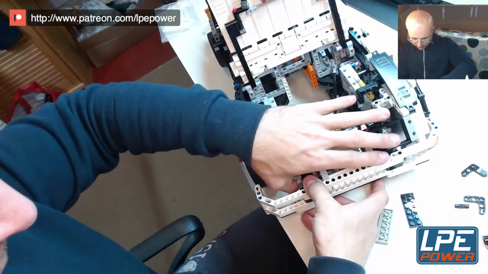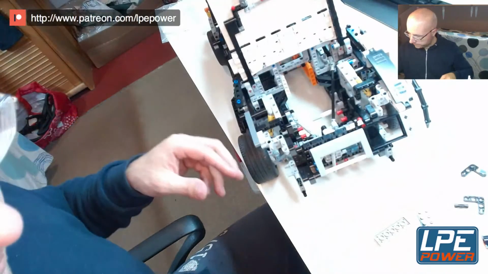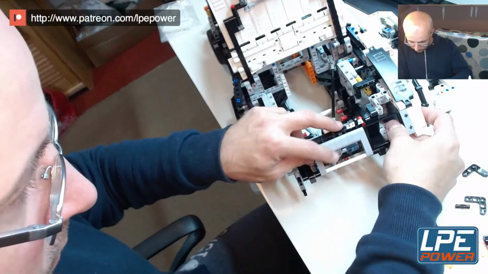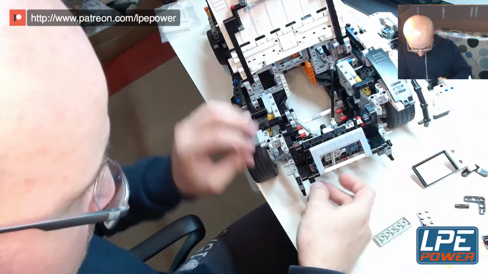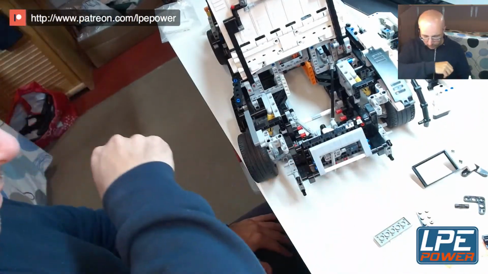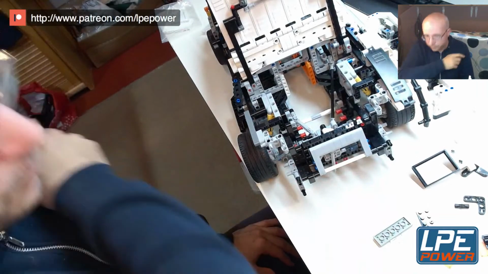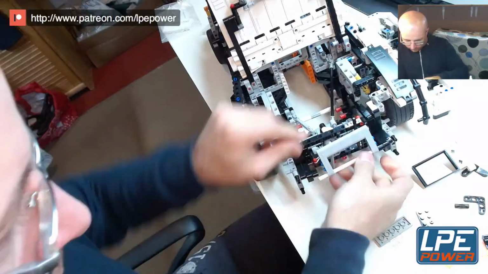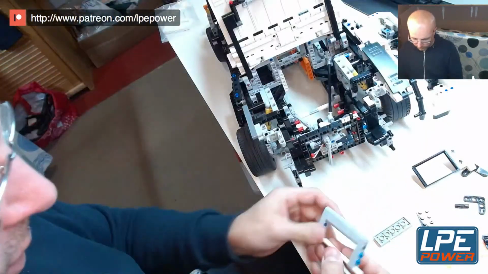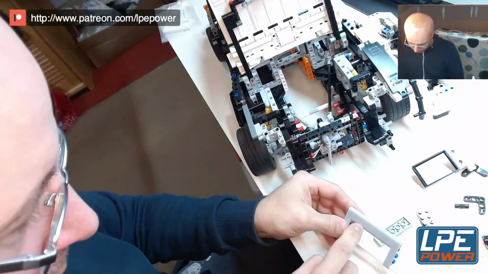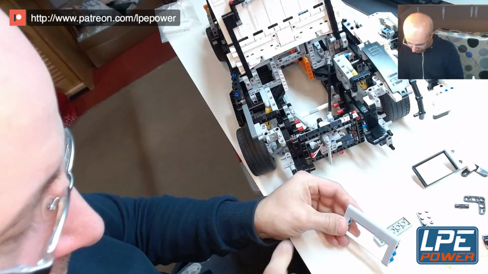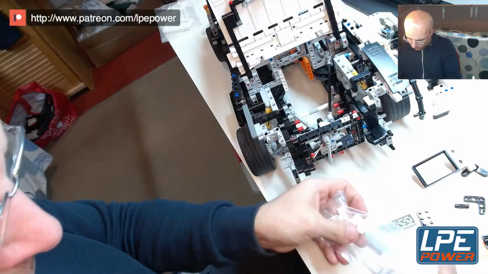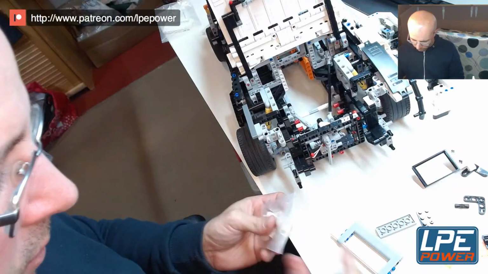Yeah, of course. Take off the bumper. Okay. 1, 2, 3, 4, 5, 6, 7. Yeah, perfect.